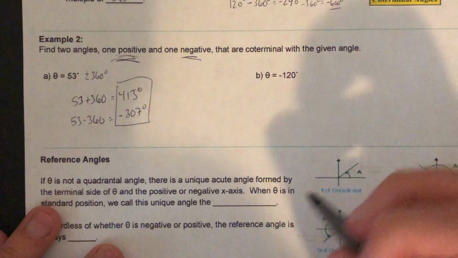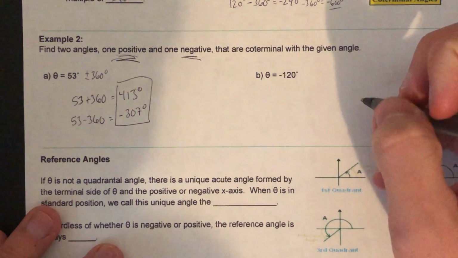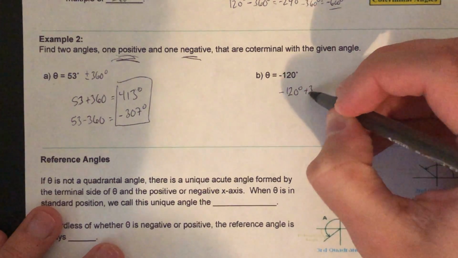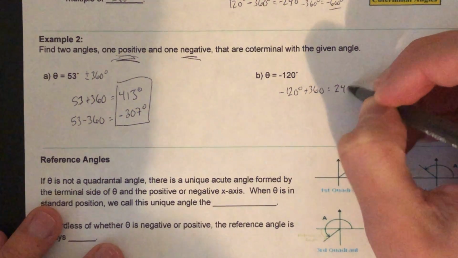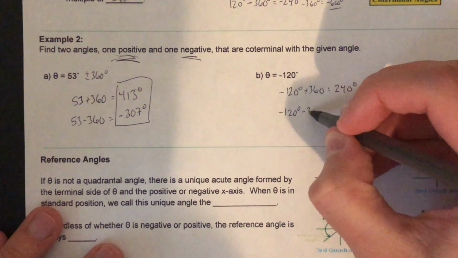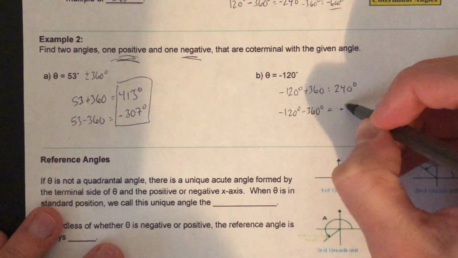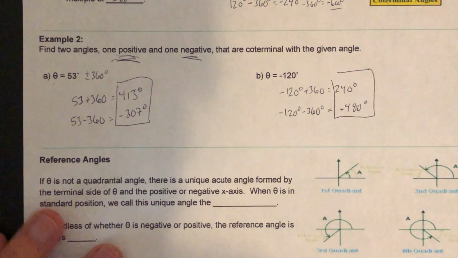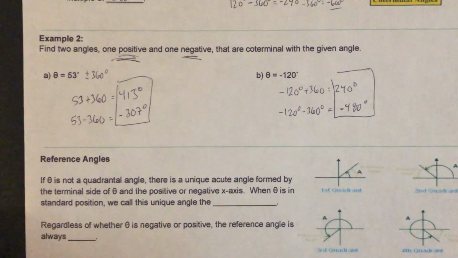Okay, negative 120 now. With this one, we can add 360 to get 240. So there would be a positive coterminal angle. And then we could also subtract 360 to get negative 480. And that would be negative. So just adding or subtracting those values.